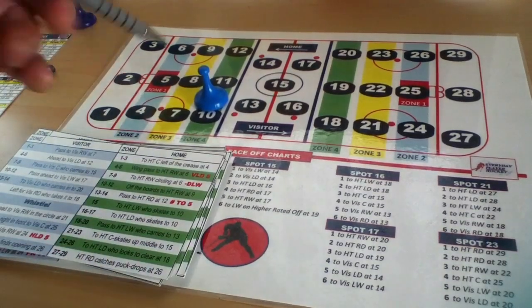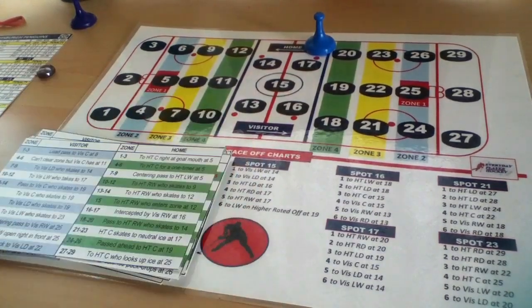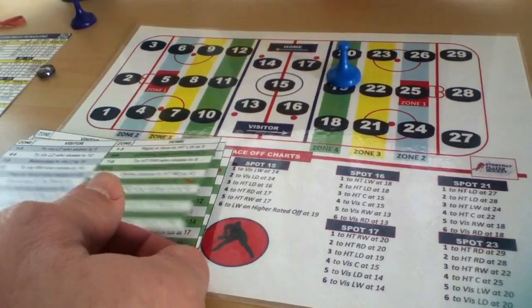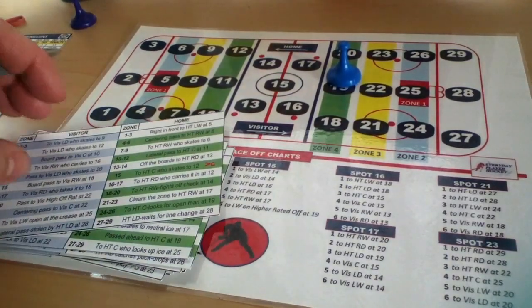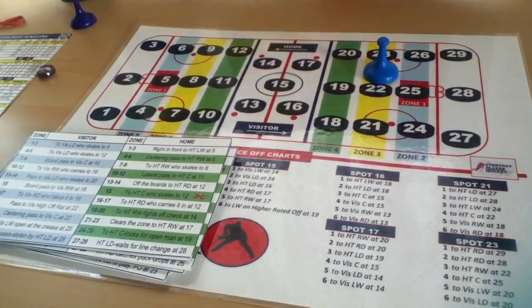10 pass ahead to visitor left wing at 17. To visitor left defense, skates to 19. Pass to visitor high offensive rating at 22. So in that case, it's Keith McCreary.